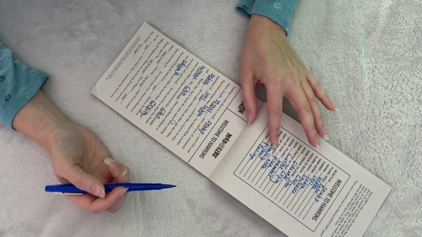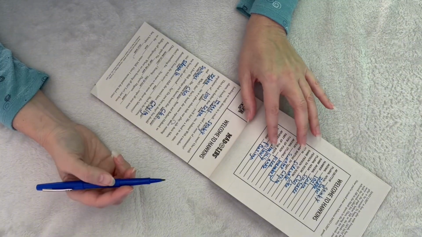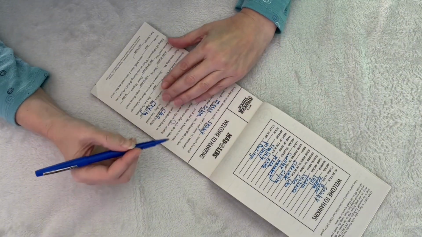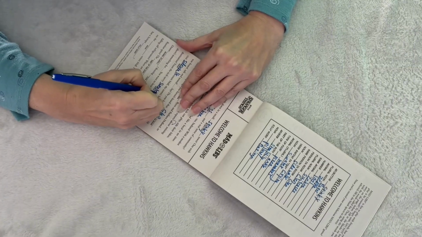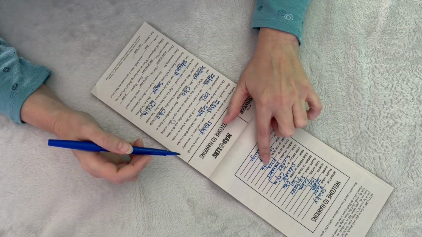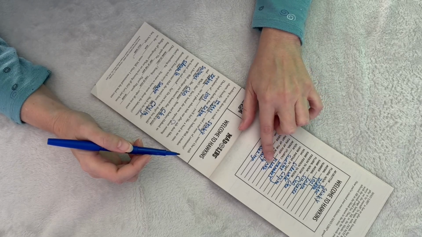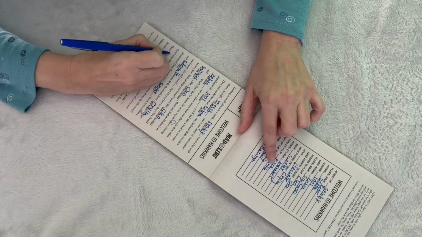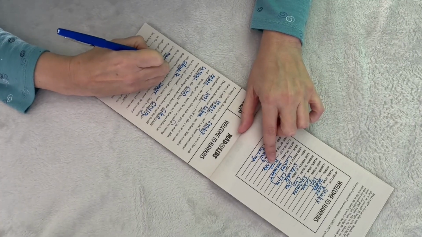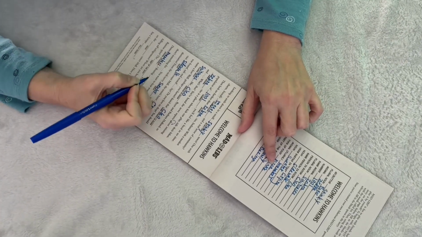Next up was another noun, and we chose sweater. And then we had to put a plural animal, and I chose manatees. So we'll fill that in. It's a long word.